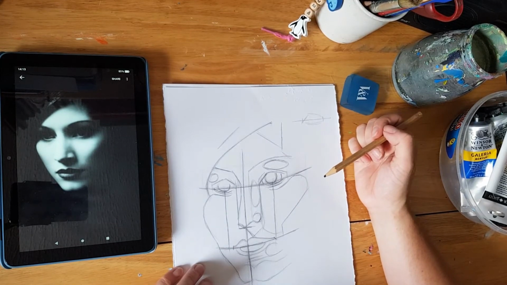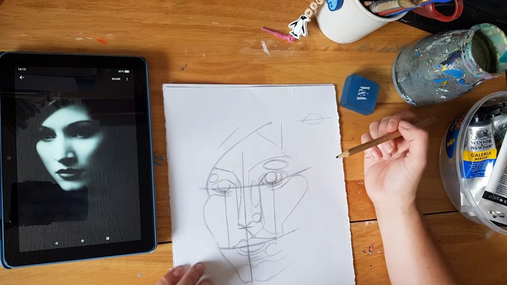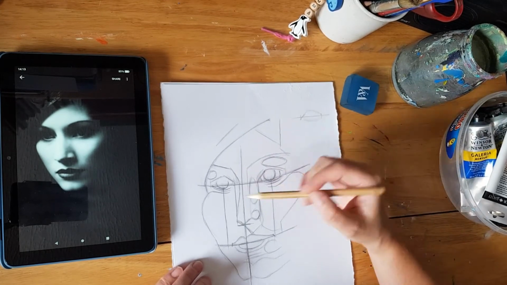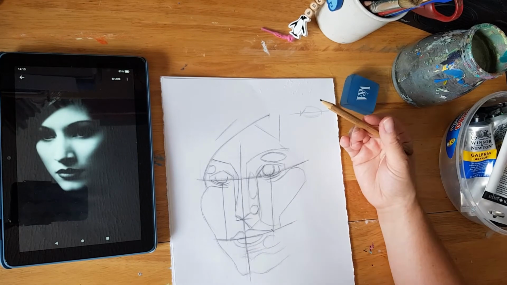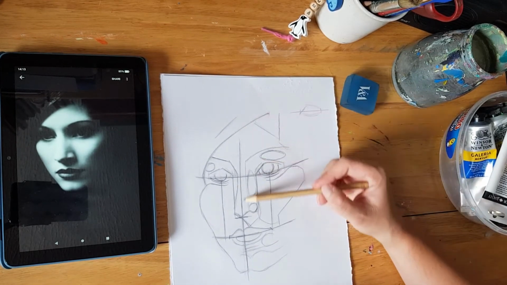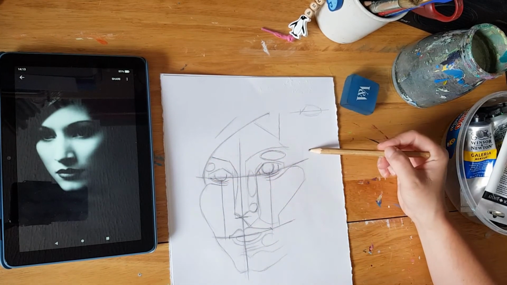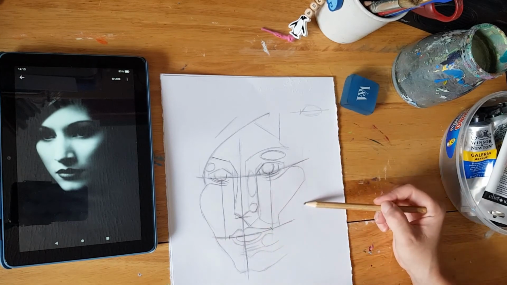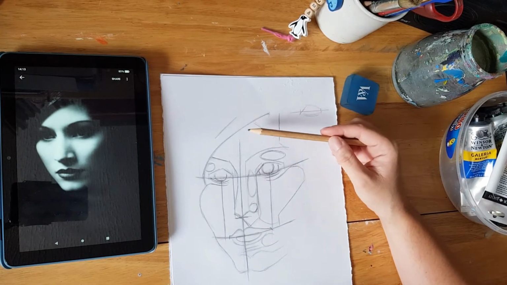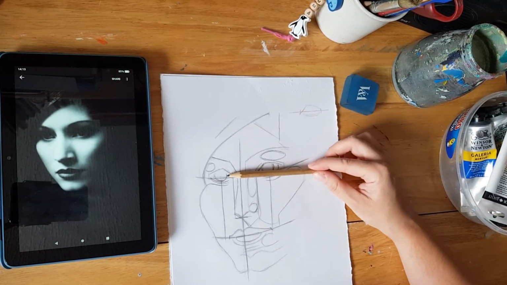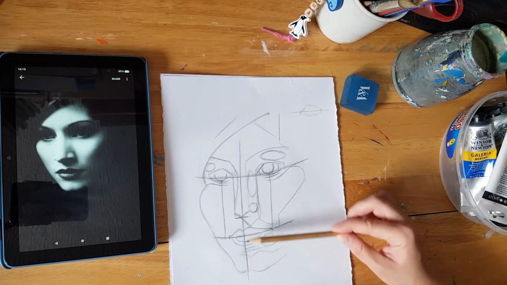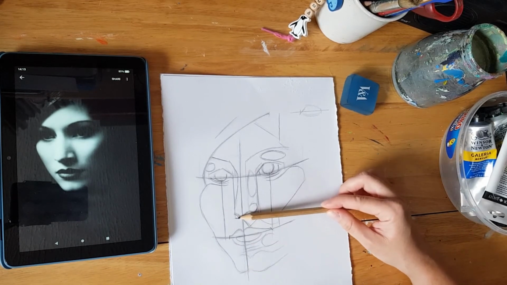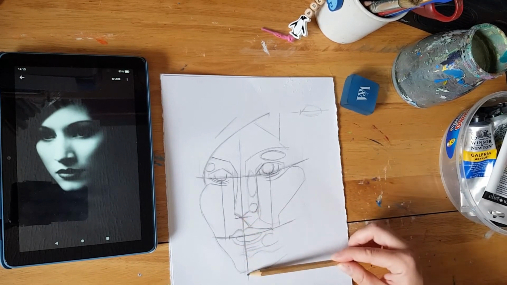You're actually using where the whites of the eyes are more than the pupil to describe where the eyes are and where they're looking and things like that. Okay, so your central line, curve for your eyes, curve for your mouth. So if you remember, a quarter of the face is between the eyes and the end of the nose, and then half of the face is from the end of the nose to the chin.